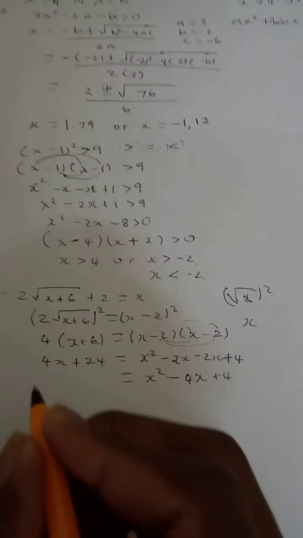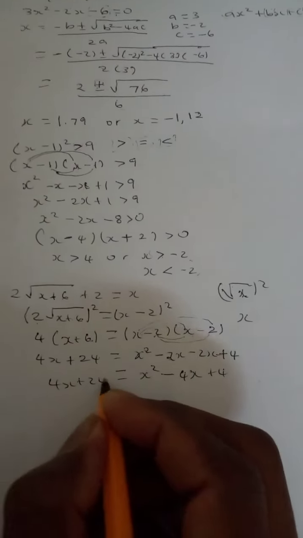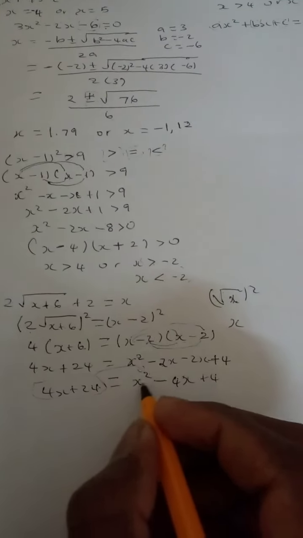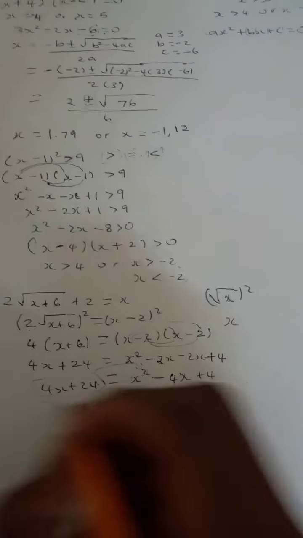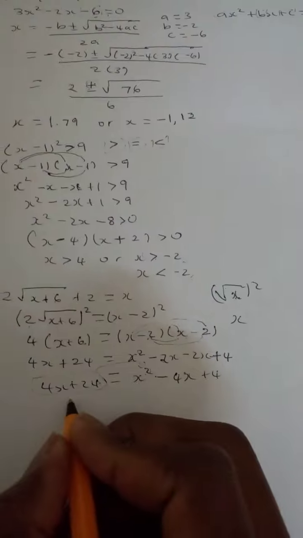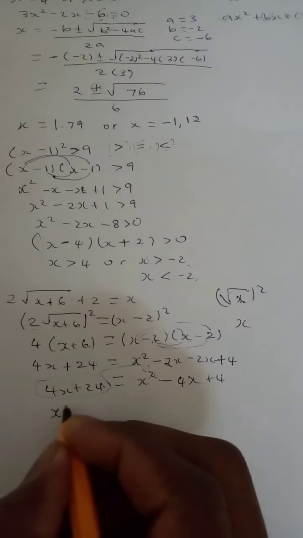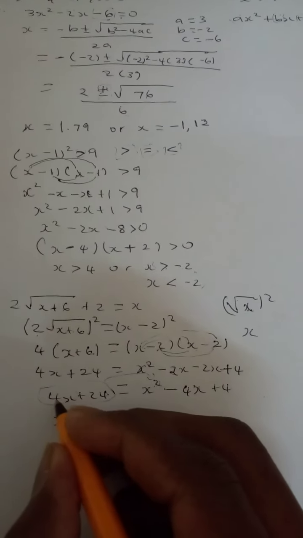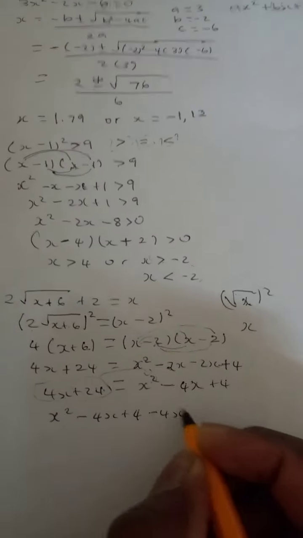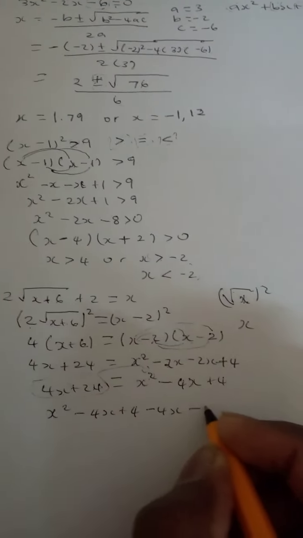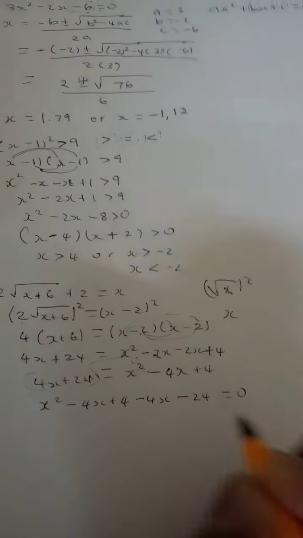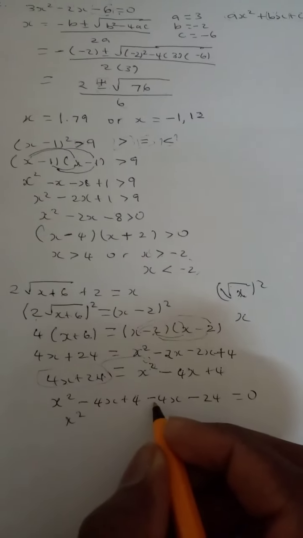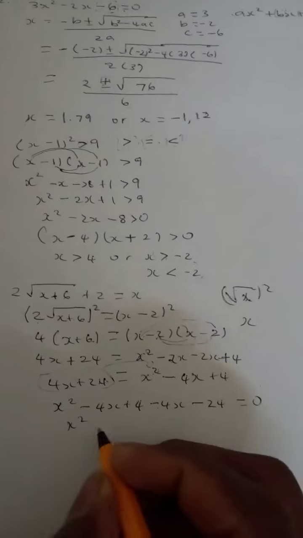The next step is that 4x, you rewrite it the way it is. You're trying to bring everything from this side to the other side, because you have the x squared here, so you don't have to bring it to that side. Then you have x squared minus 4x plus 4. You brought 4x, so it's negative 4x, and you brought 24, so it's negative 24, and it equals 0. Then you have x squared minus 4x minus 4x. Minus 4x minus 4x is minus 8x.